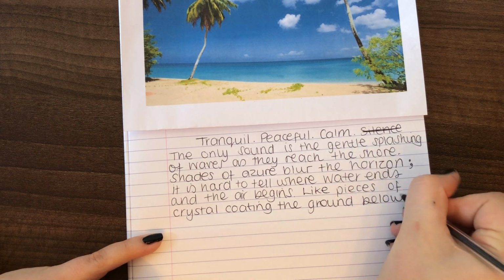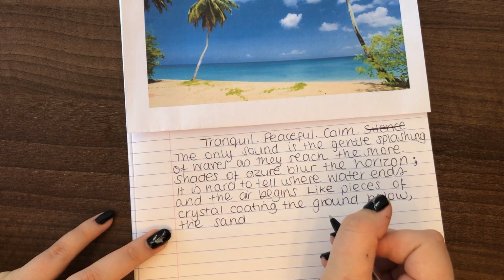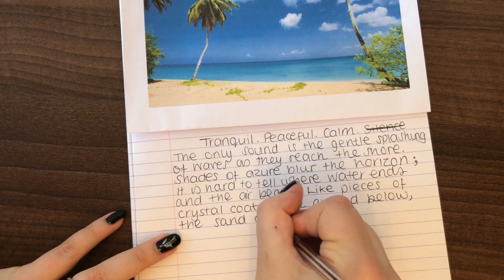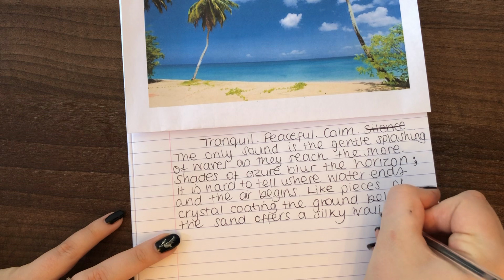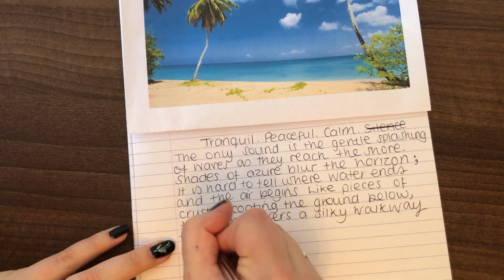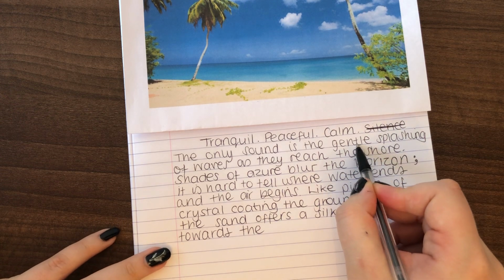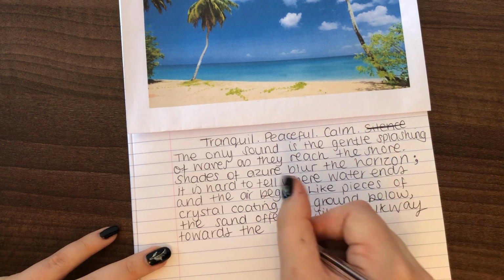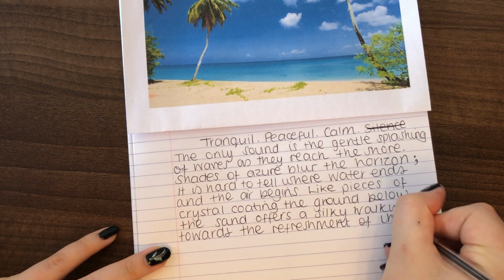Below the sand offers a silky walkway towards the gentle... I've gone for gentle there, so I don't really want to go for gentle again. The refreshment of the cool waves.